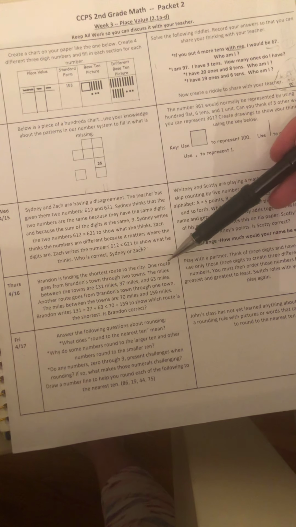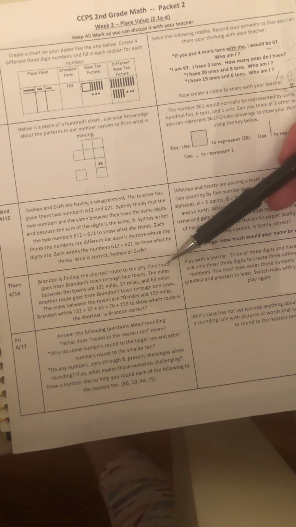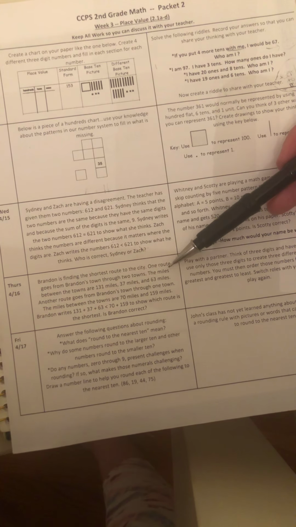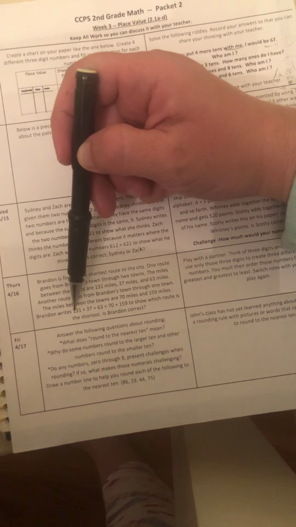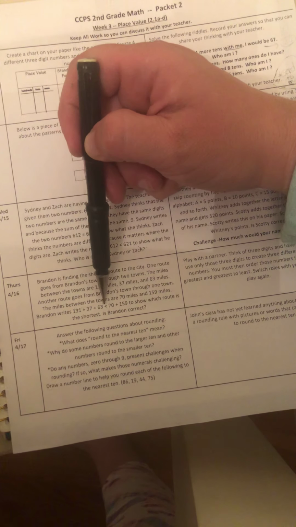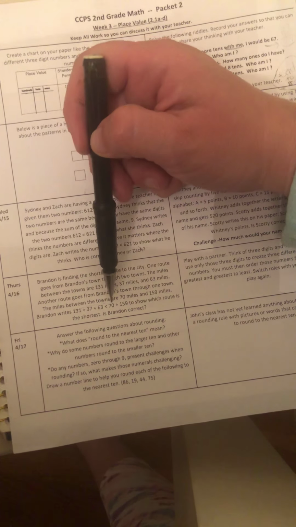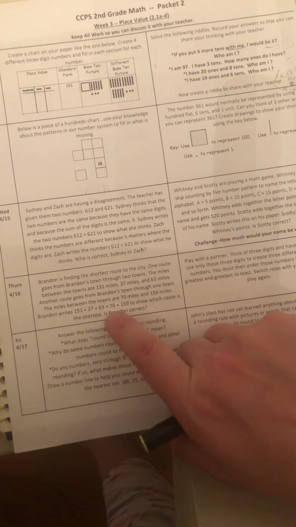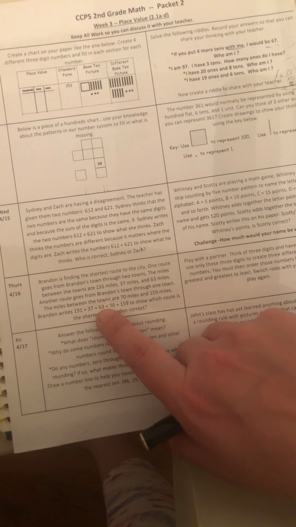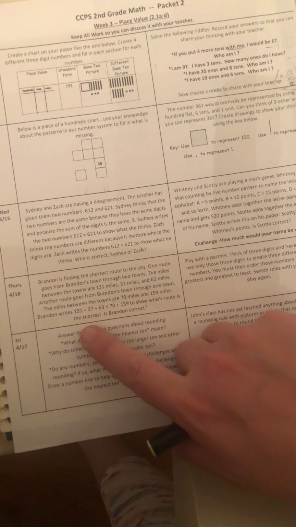It's talking about Brandon finding the shortest route to the city, and he has two routes that he's comparing. He wants to add up how much distance it takes during one route, but he also has another amount of distance for the second route. And he says that this route takes less distance than that route. So we want to see if Brandon is correct.